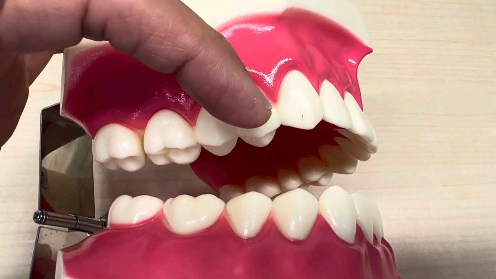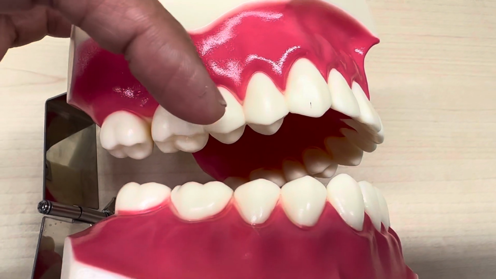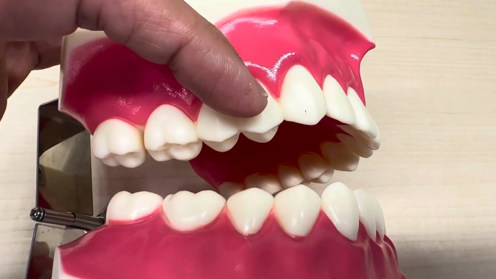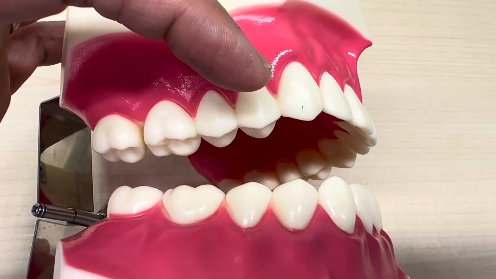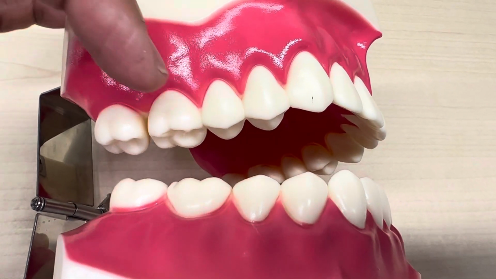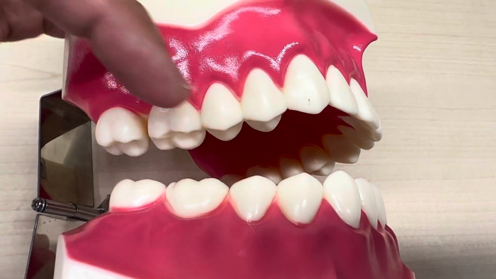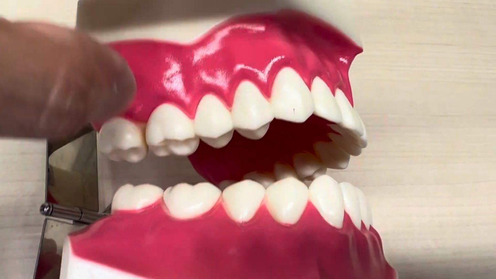So you have to know a couple of different ways we communicate with you. Either this is called the first premolar of the upper right side, or we just say number 5. This is number 4, second premolar. First premolar, first molar, second molar, and third molar. That's the upper right side section.